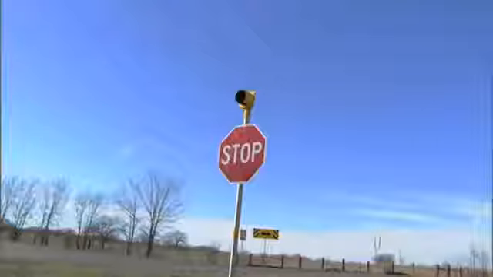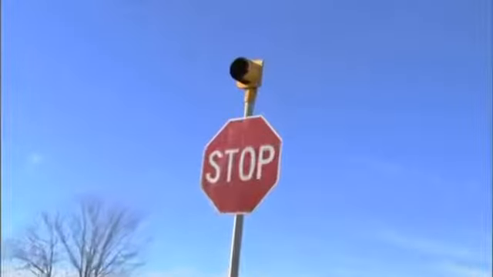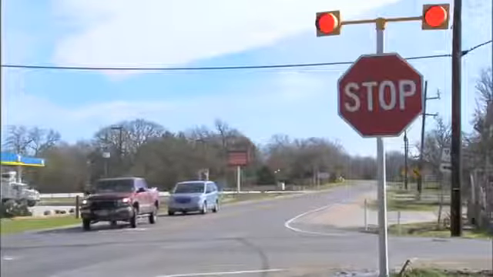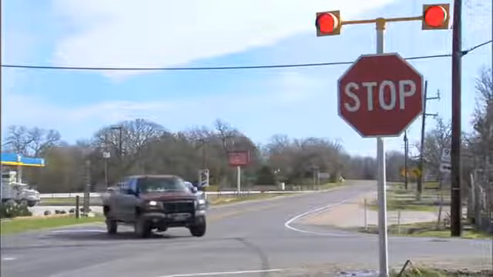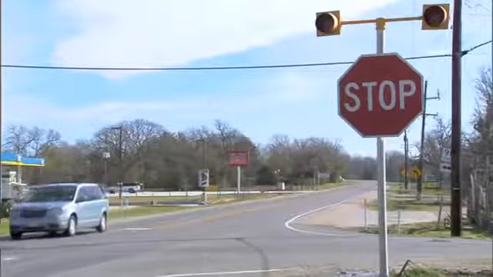At very rural intersections you may not need all the flashing devices. It depends on the traffic volumes you have and how rural the intersection is, so you can select the device that is appropriate for that location.